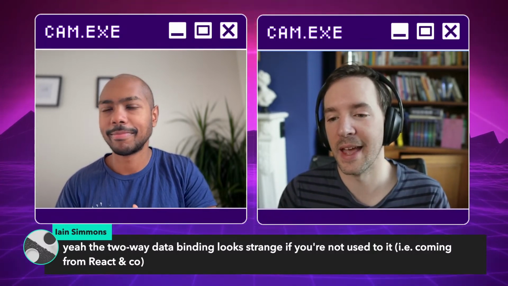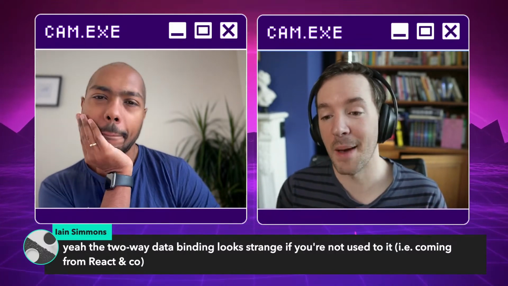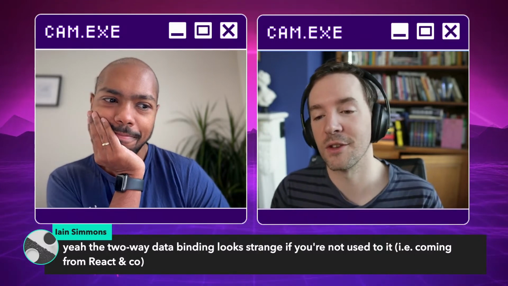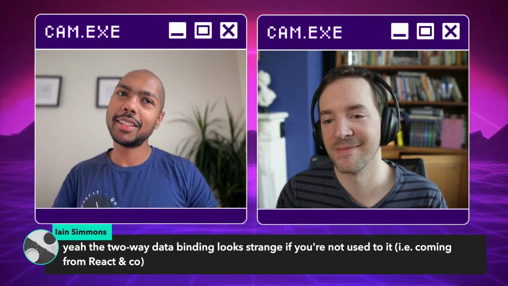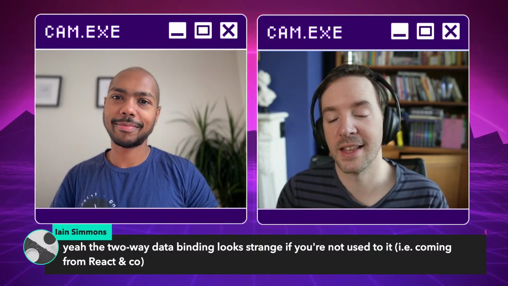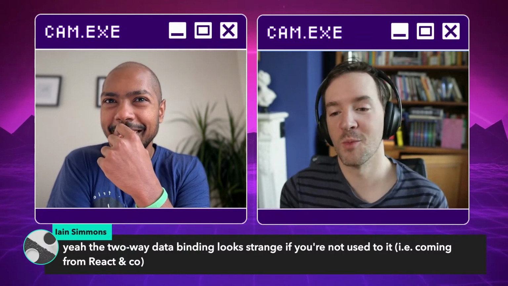And JSX is not the default. This is not the happy path, but it's fine if you're used to it. So it's almost like a concession to ease the barrier of entry. Honestly, it almost feels like you're wanting to go more verbose than you need to.